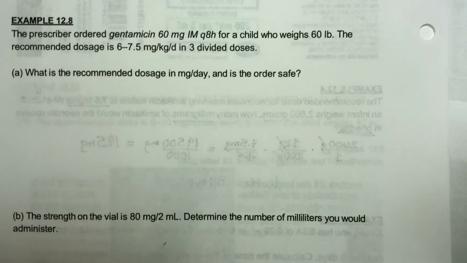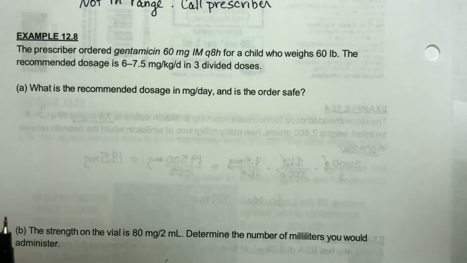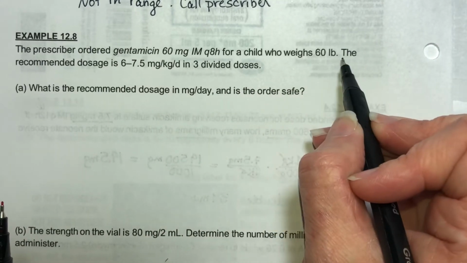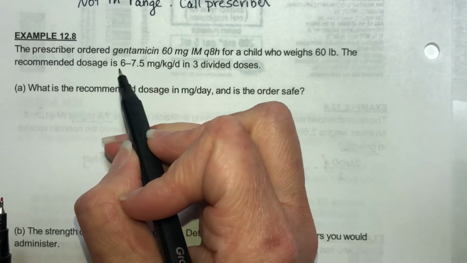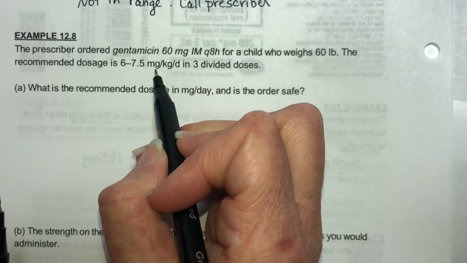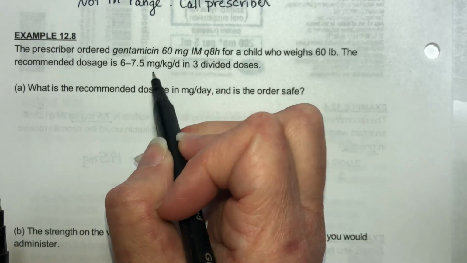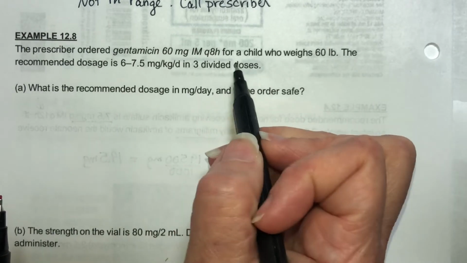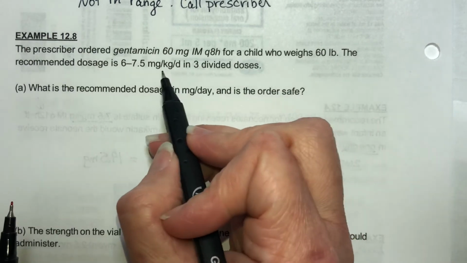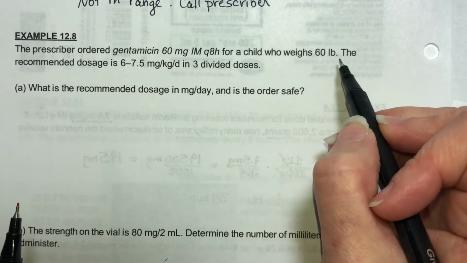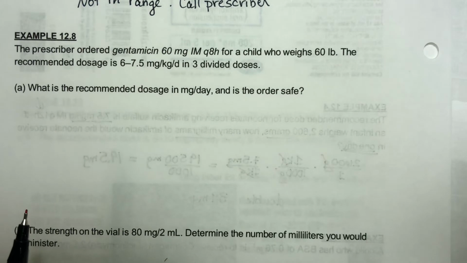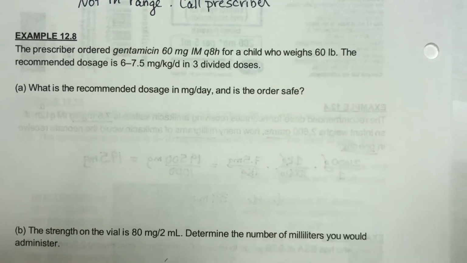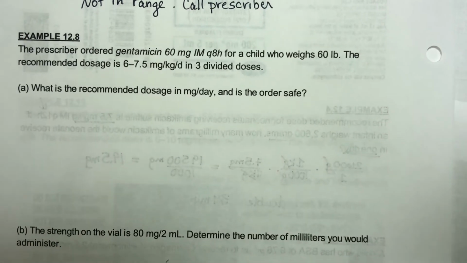All right, number 8. The prescriber ordered 60 milligrams every 8 hours for a child who weighs 60 pounds. The recommended dosage is 6 to 7.5 milligrams per kilogram per day in 3 divided doses. Okay. Well, this involves kilograms, and I've been given something in pounds. I know I'm going to be using this, I need to do this switch. Okay, so let's figure this out.